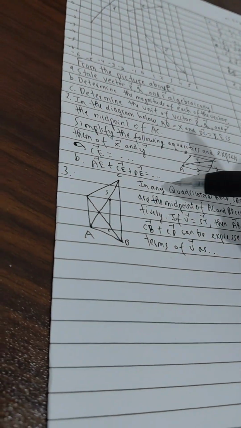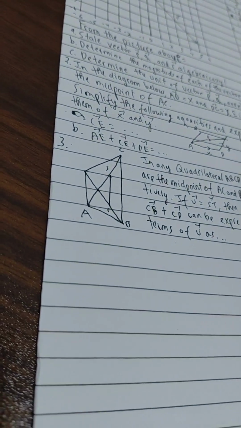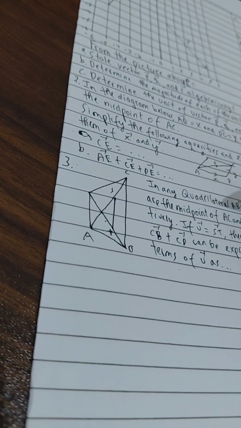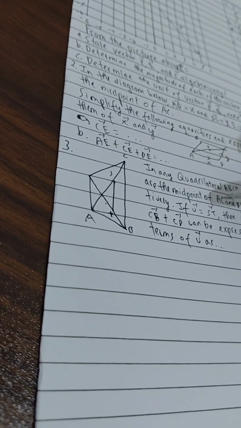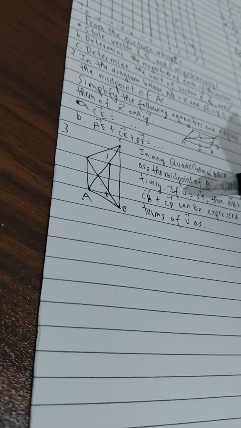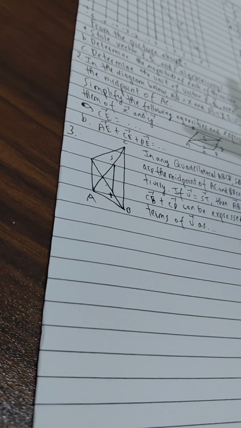Okay, the last one is number 3. In any quadrilateral ABCD, S and T are the midpoints of AC and BD respectively. If u equals ST, then AB plus AD plus CB plus CD can be expressed in terms of u as follows.